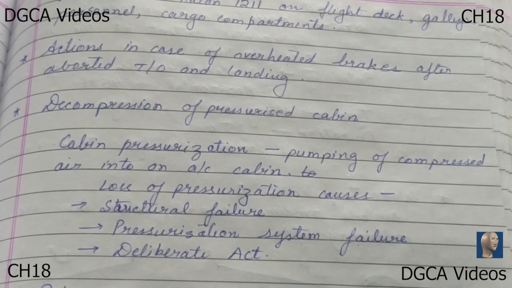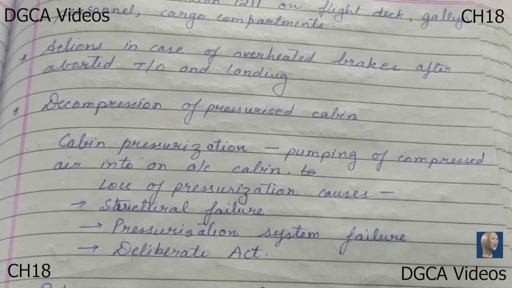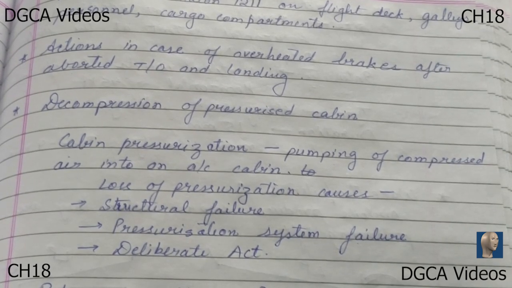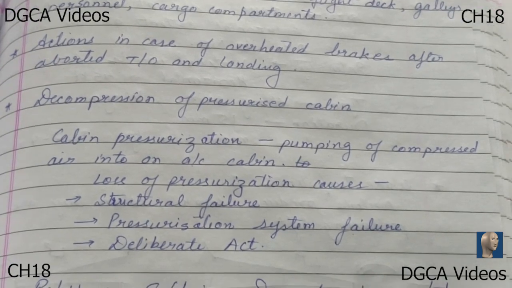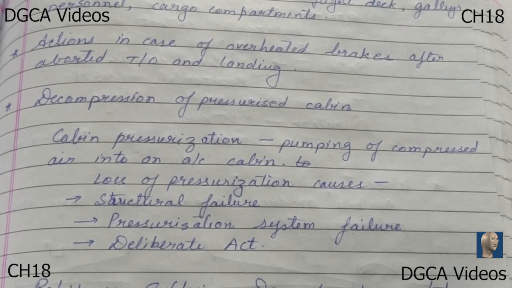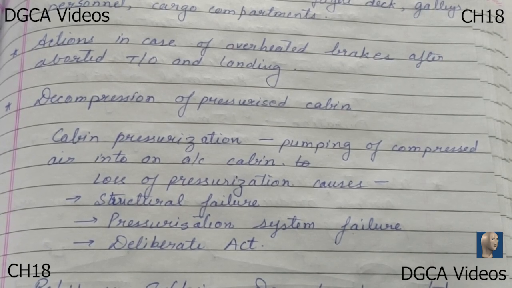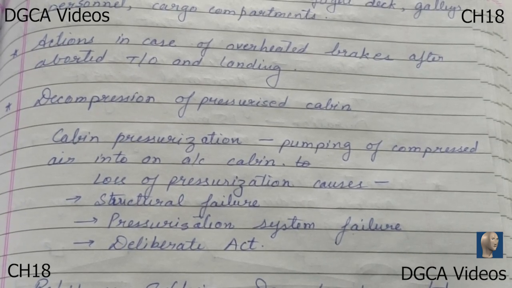So in those cases, certain actions have to be taken to avoid the overheating of the brake. In case this happens, the first and foremost thing that needs to be done is to ask for the fire and rescue services, and also if required, emergency evacuation should be done as soon as possible.